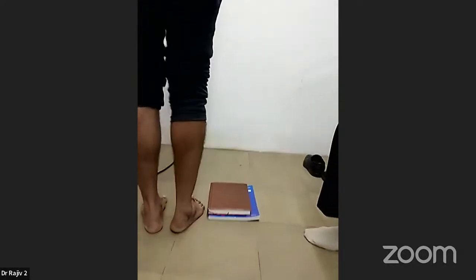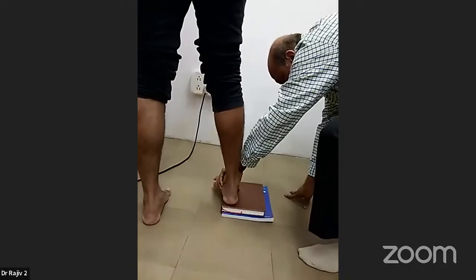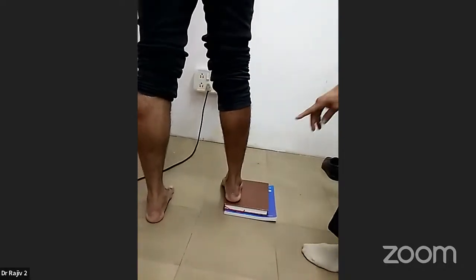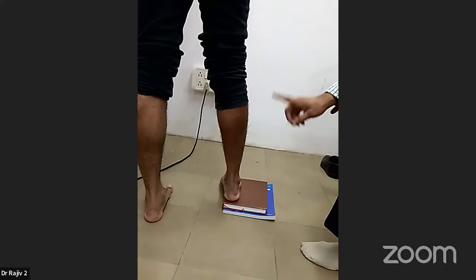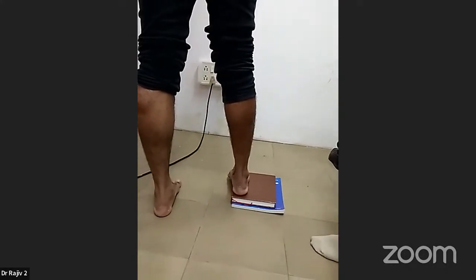So essentially, the patient is asked to drop the first and second ray from the block, and you look for the position of the heel before and after. Is that clear to you all?